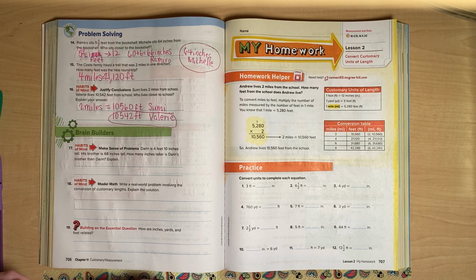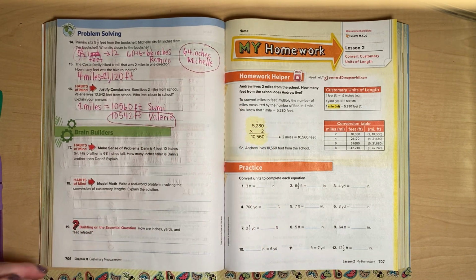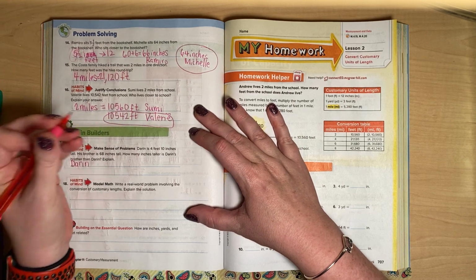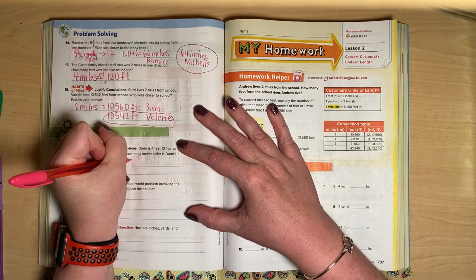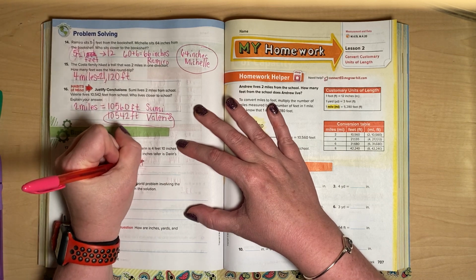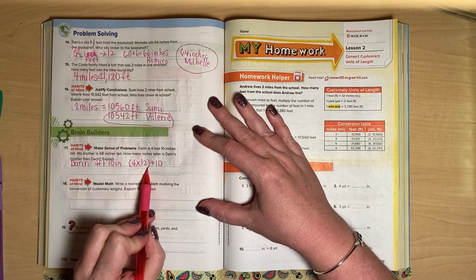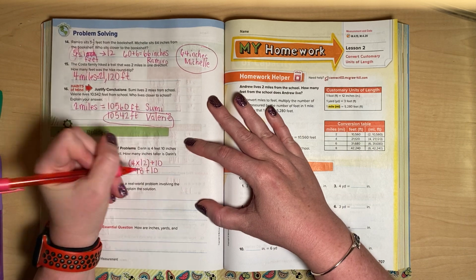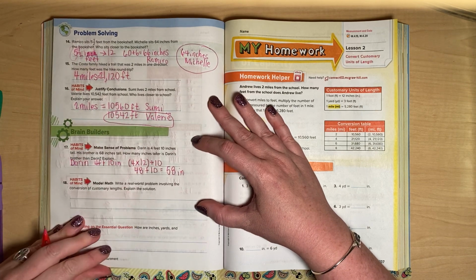All right, number 17. Darren is 4 feet 10 inches tall. His brother is 68 inches tall. How many inches taller is Darren's brother than Darren? Explain. Okay, so if Darren is 4 foot 10 inches, that means he is 4 times 12 inches tall plus 10 more inches. So 4 times 12, I know, is 48 plus 10 equals 58. So Darren is 58 inches tall.